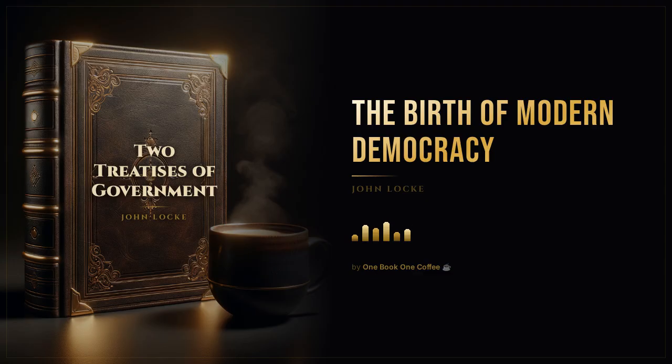So we've been talking about how governments get their power from the people's consent, and what happens when rulers overstep their bounds. But here's where Locke gets really radical for his time, and honestly, it's still pretty revolutionary today.